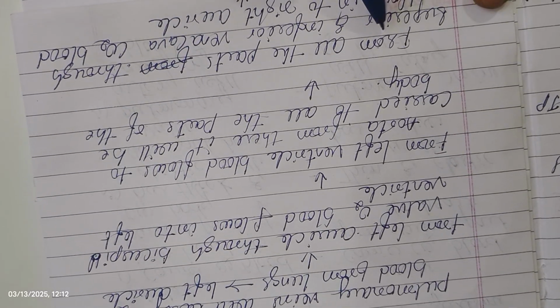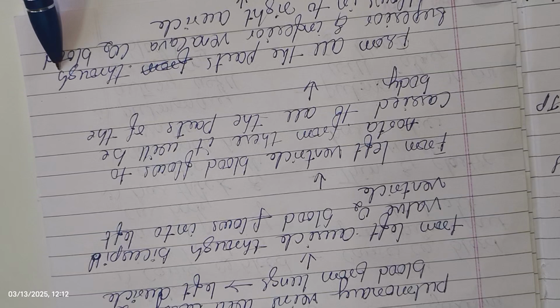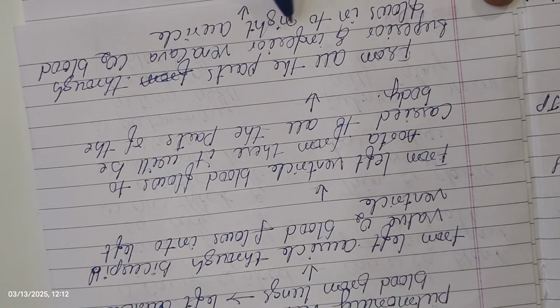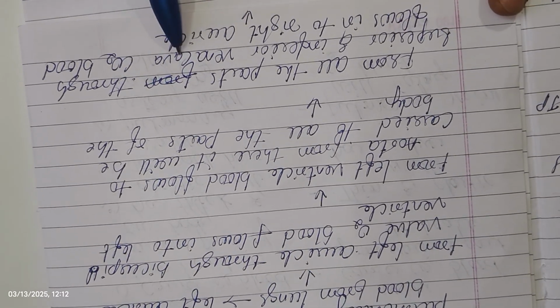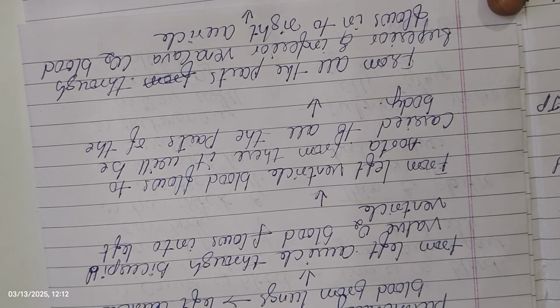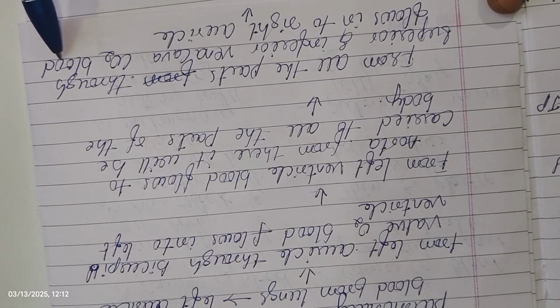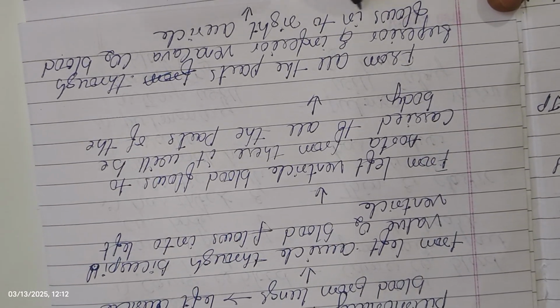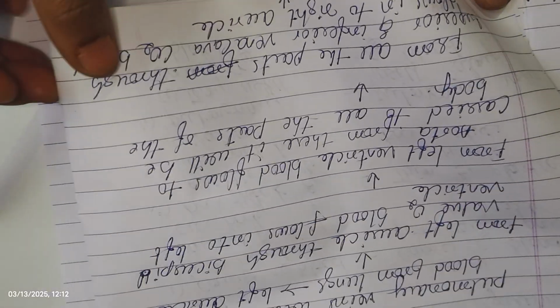Next, from all parts of the body, through the superior and inferior vena cava, carbon dioxide blood, or you can say deoxygenated blood, flows into the right atrium.